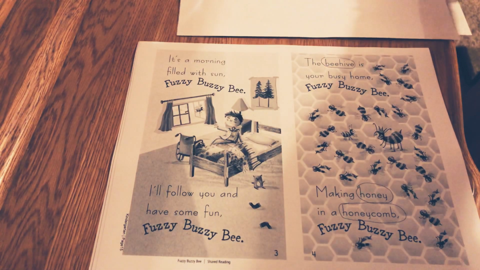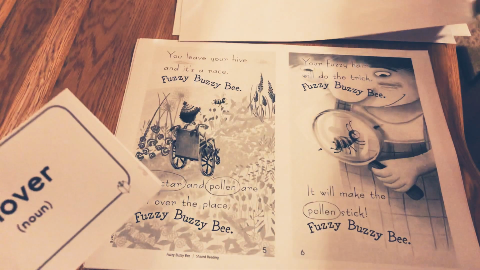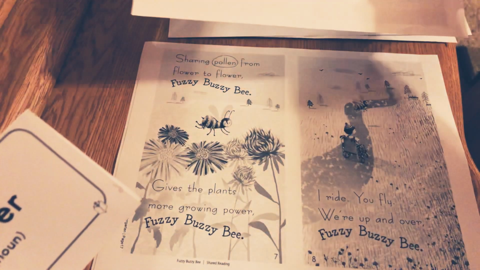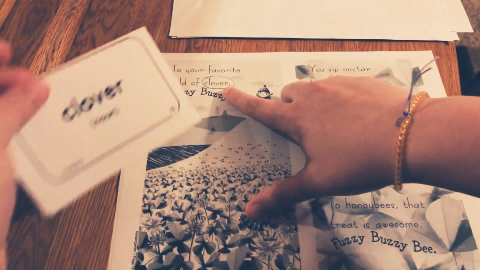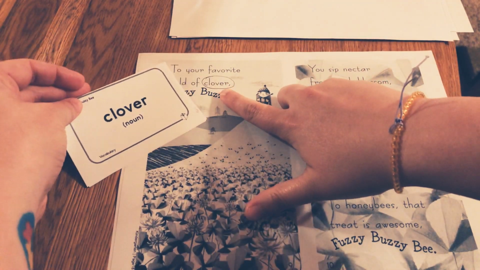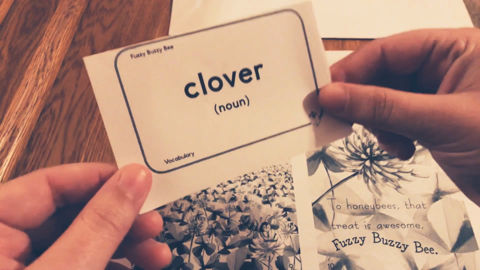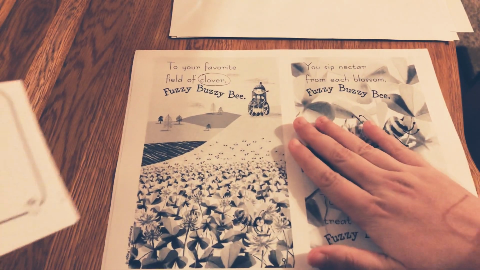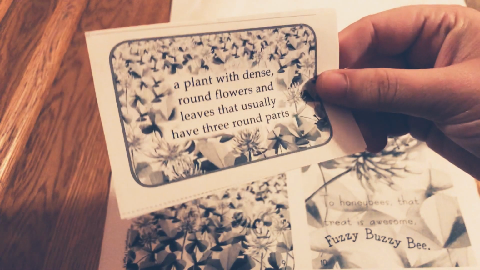So I'm going to go through the pages and I'm going to look for the word clover. I don't see it yet. Looking for clover. There it is. Clover. We're going to circle the word clover, and we know that that is a target vocabulary book word for this story. So circle clover, and then again talk about what is clover.